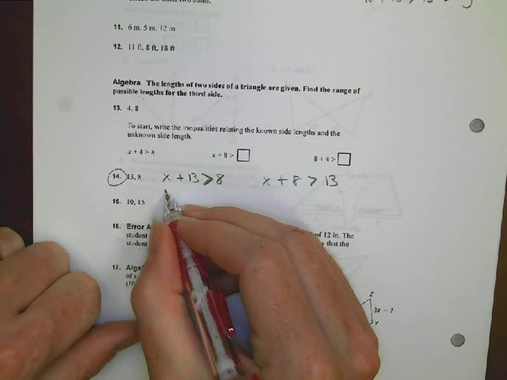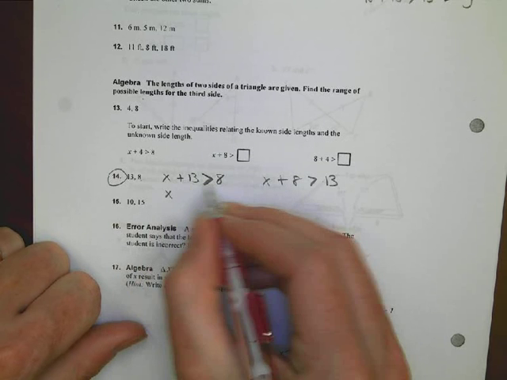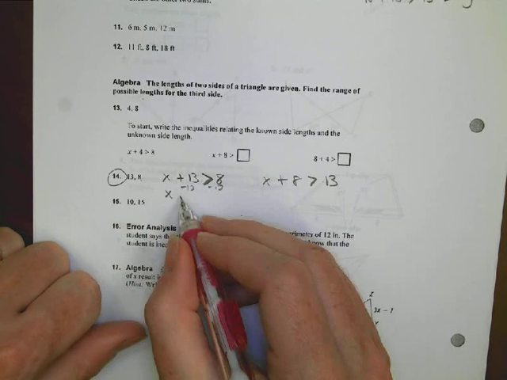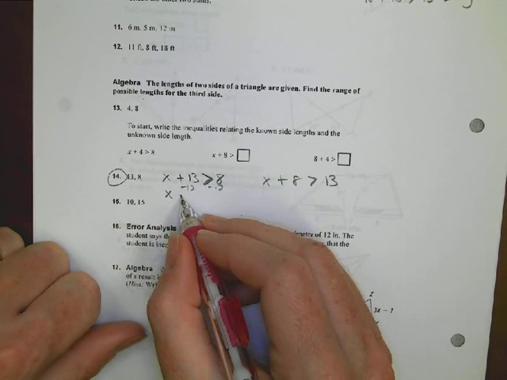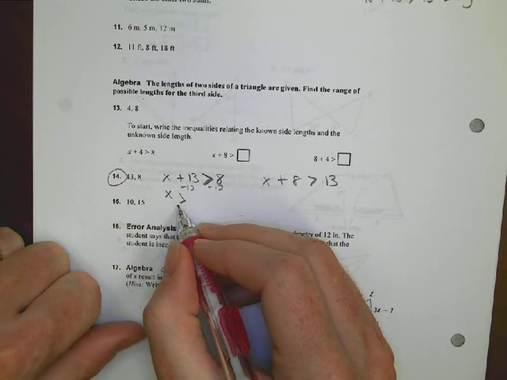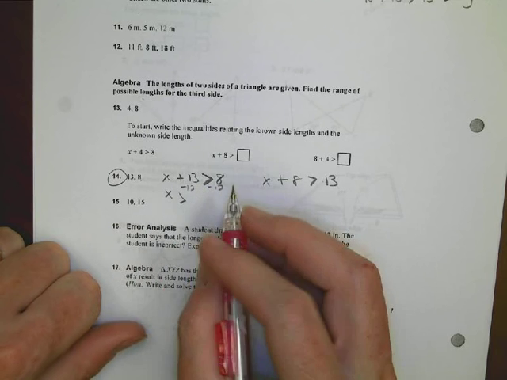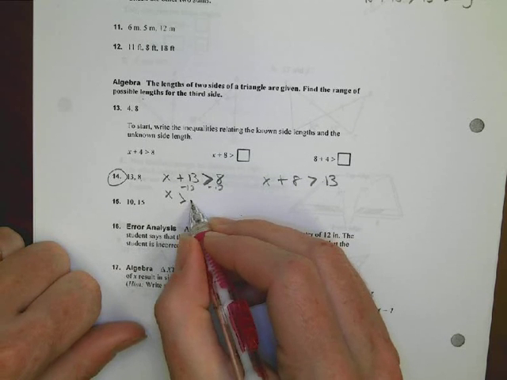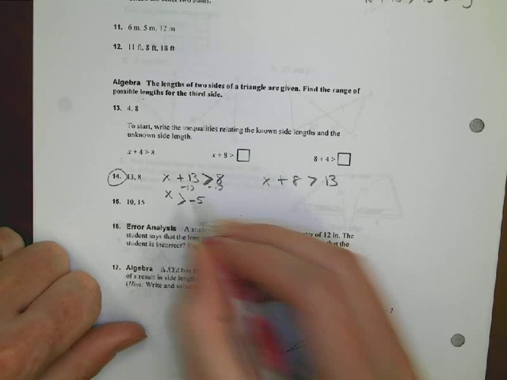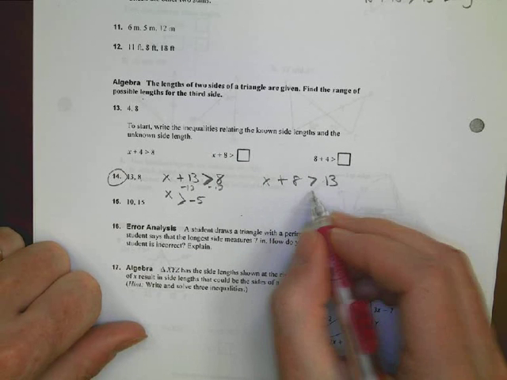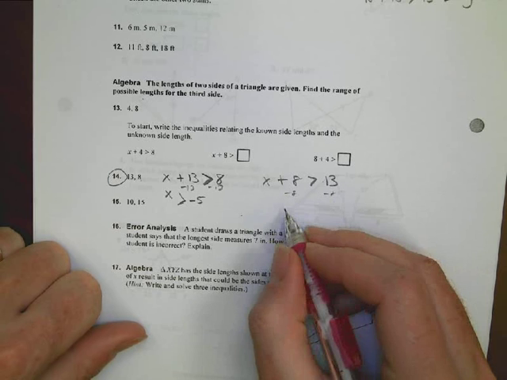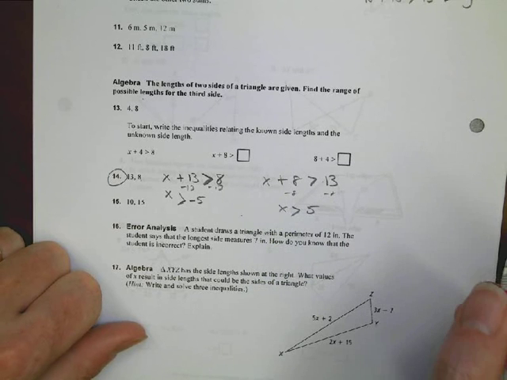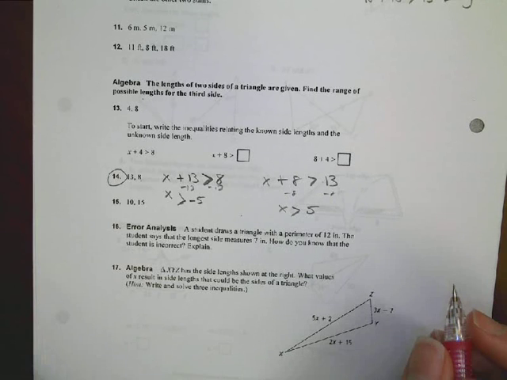In this case, I subtract 13 from both sides. x has to be greater than, well, it says in this case negative 5, right? Not going to quite work there. And in this case here, I subtract 8, x has to be greater than 5. That makes more sense there. Okay, so we're in good shape there. x has to be greater than 5.